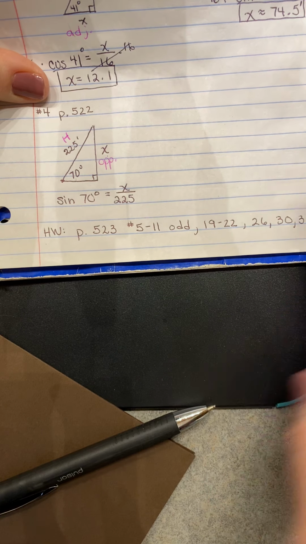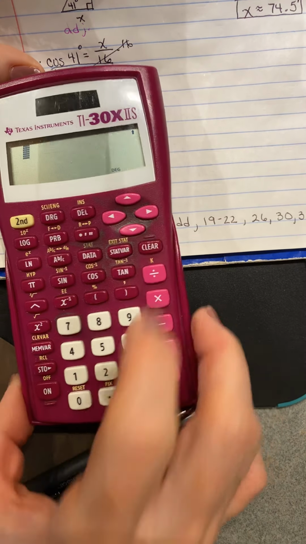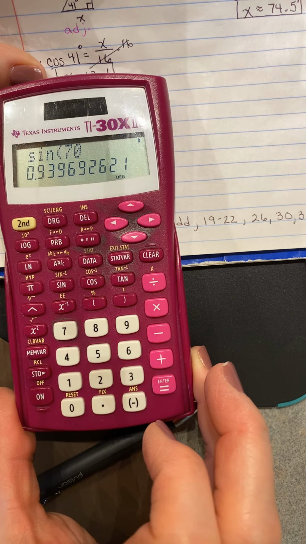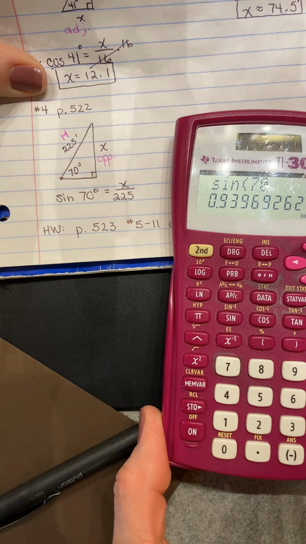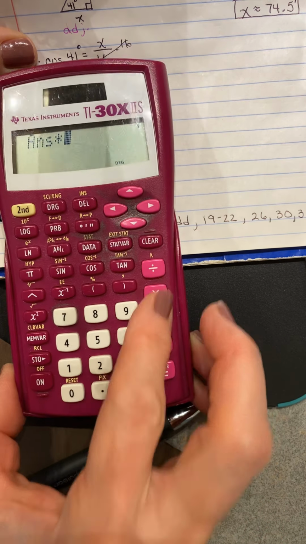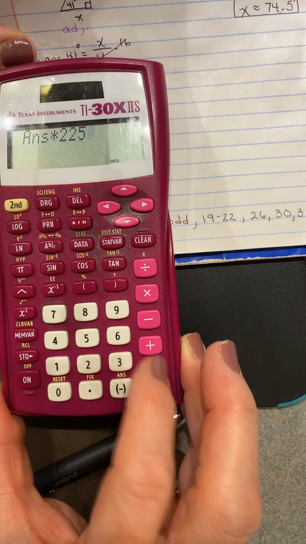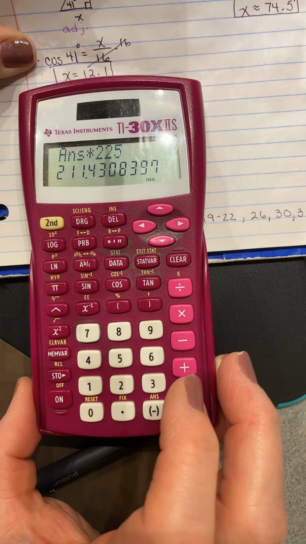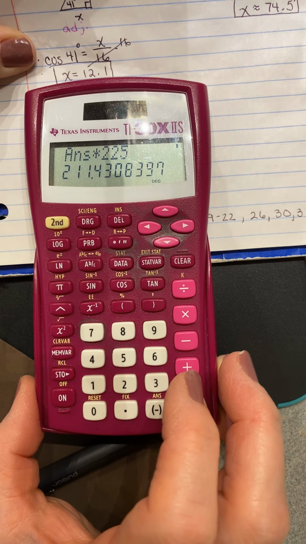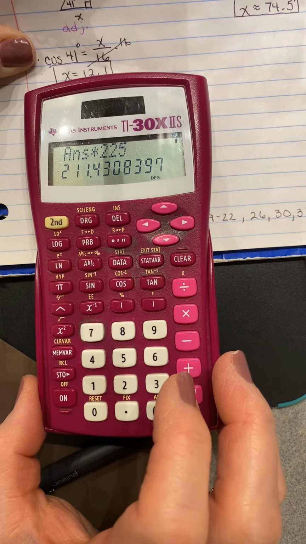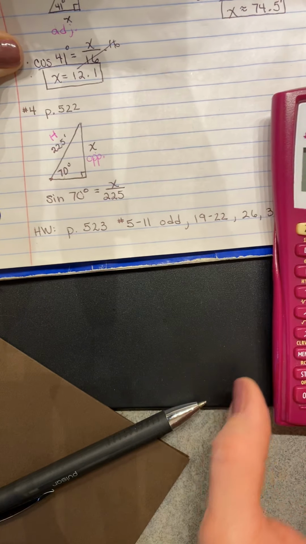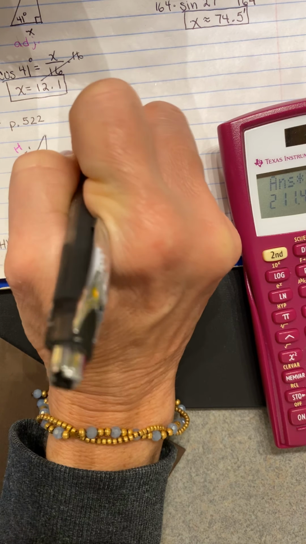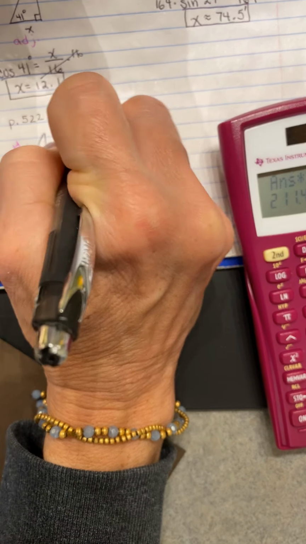Find the sine of 70. Multiply that by 225. And we get the height of the tower. They wanted it to the nearest foot. We would round that to 211 feet. 211 feet tall.